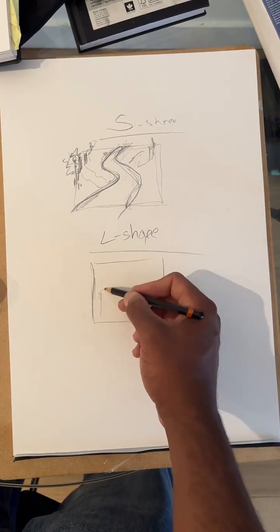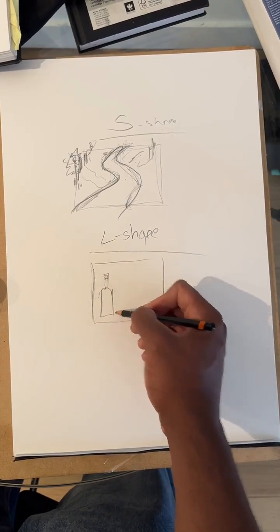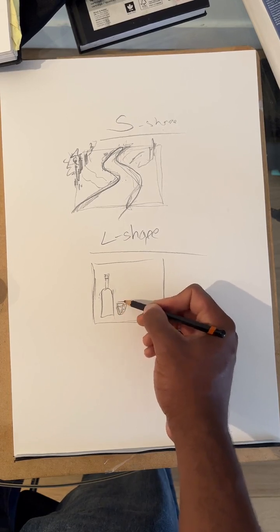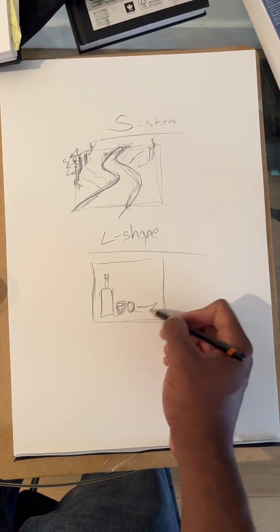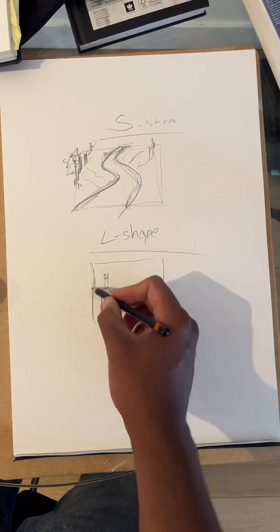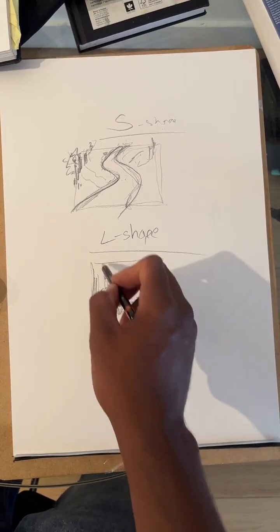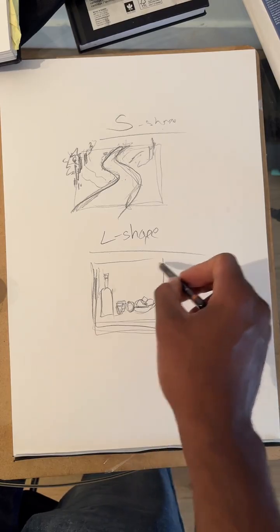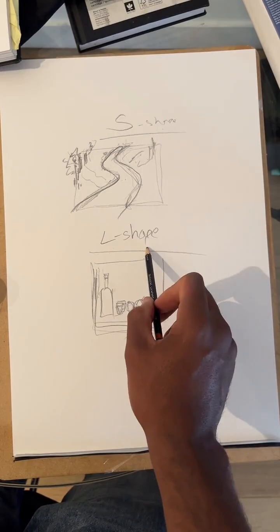You'll see a bottle of whiskey or something, and then some glasses, maybe an orange, and maybe a bowl of fruits. That's your L shape, guiding your viewer around the image. Do you see? So that's your L shape.